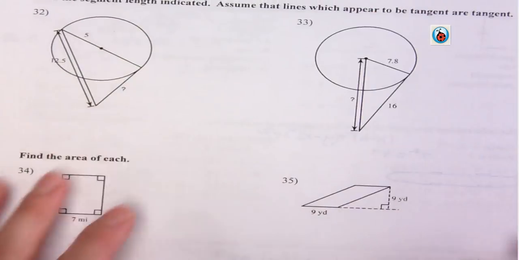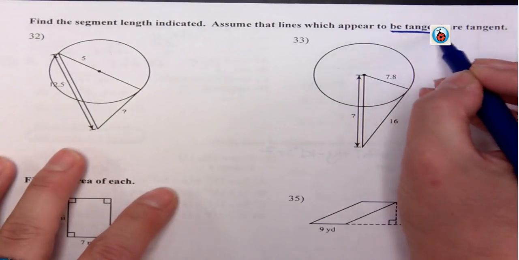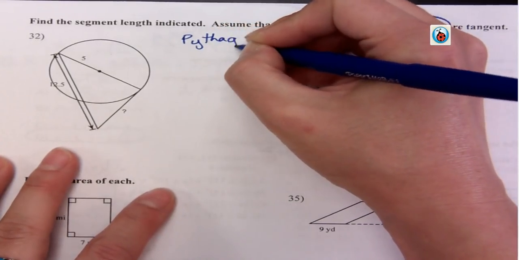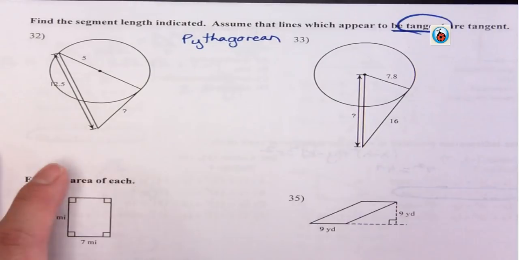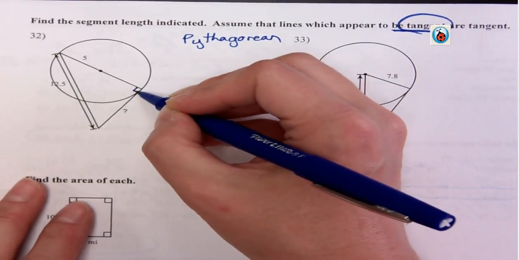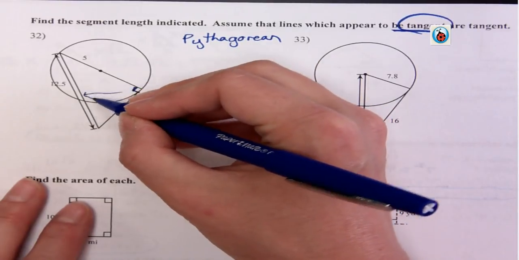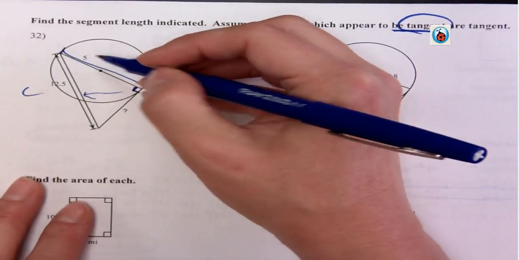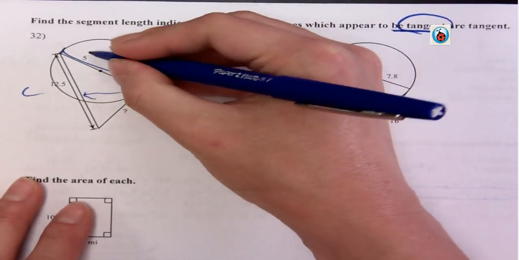Okay. So this one, if they're tangent lines, it's just the Pythagorean theorem again. The right angle is always here by definition, so that's my C. They did give me 5 for that side, so I have to recognize the whole side is 10.